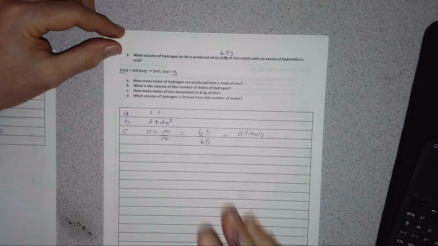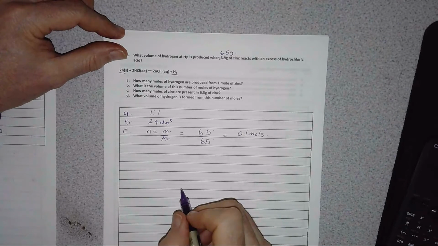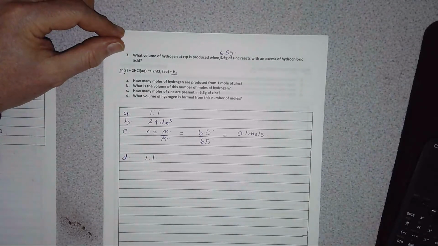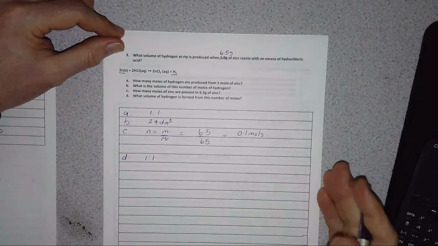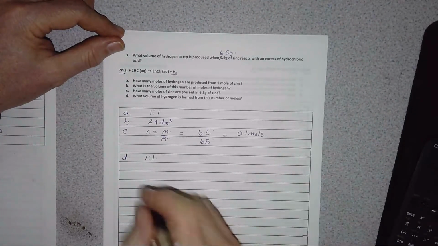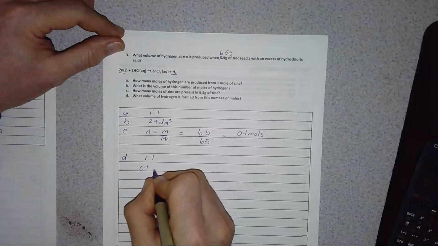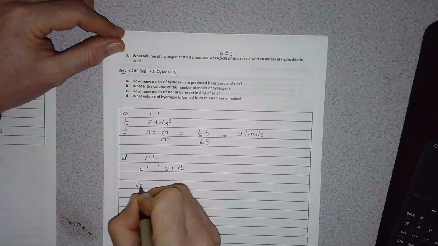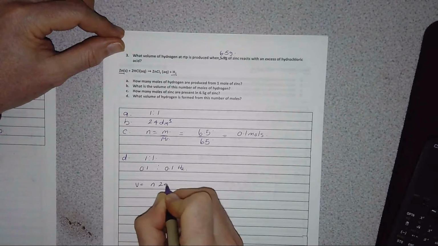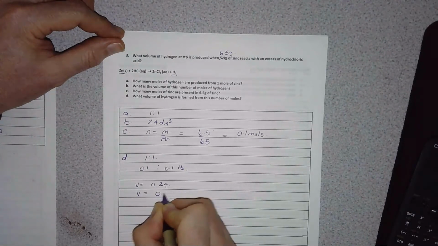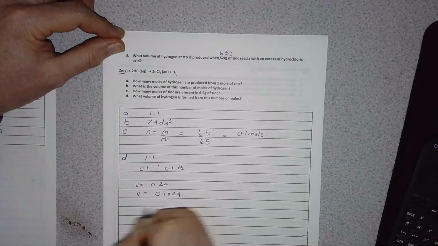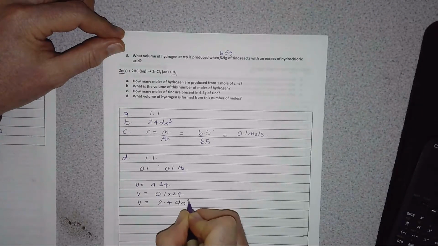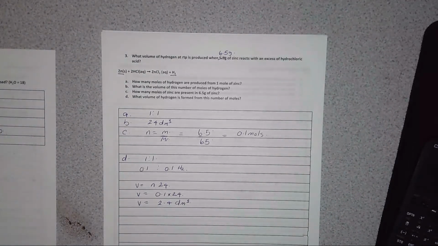hydrogen will be produced from this volume of moles. So this is part D. It is a 1-to-1 relationship or ratio. 1 mole of zinc would make 1 mole of hydrogen, therefore 0.1 moles of zinc will make 0.1 moles of hydrogen. So the volume will be the number of moles times 24. So the volume is 0.1 times 24. Therefore the volume will be 2.4 decimeters cubed.